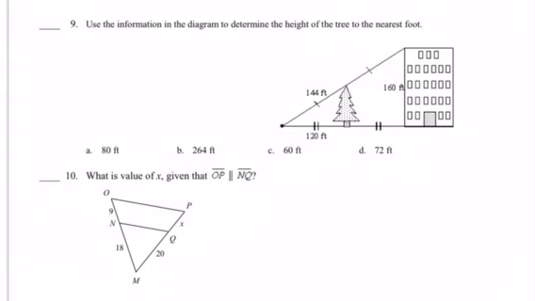Moving on to page 3, we'll start with number 9. So we've got the diagram. They want us to determine the height of the tree to the nearest foot. I'm just going to call this side T for tree. So the triangles are similar.